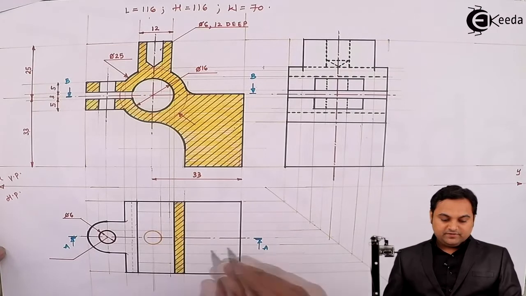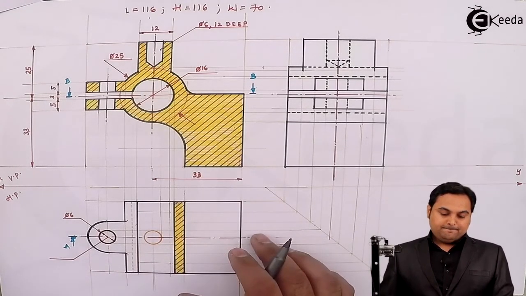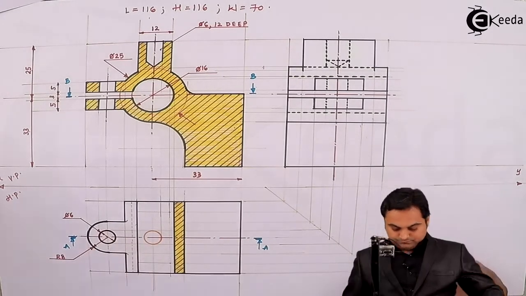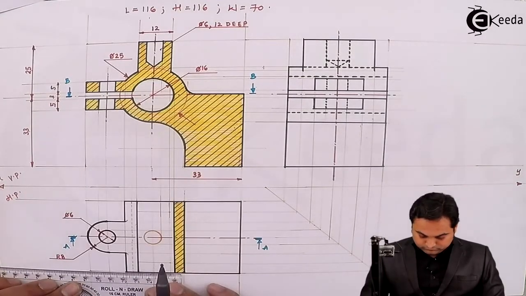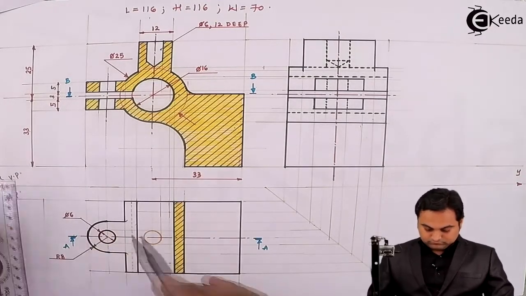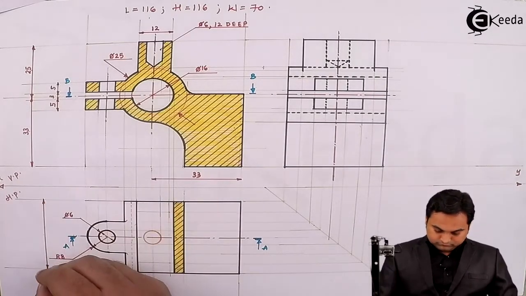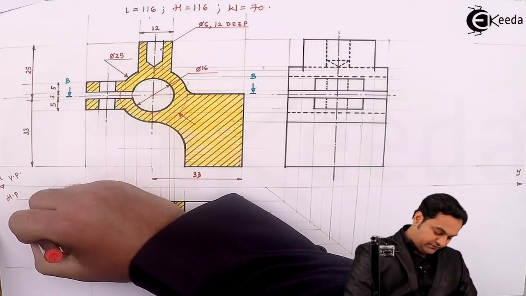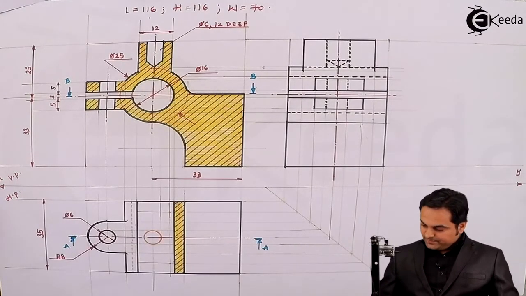Outer semicircle having radius of 8 mm. And here the total width is 35 mm as per the dimensions given.